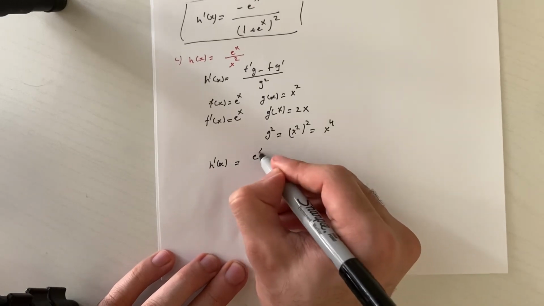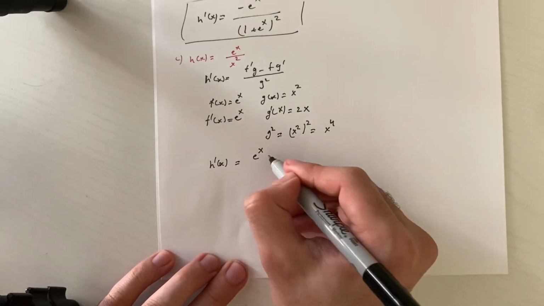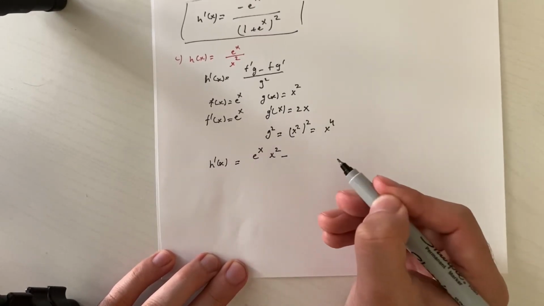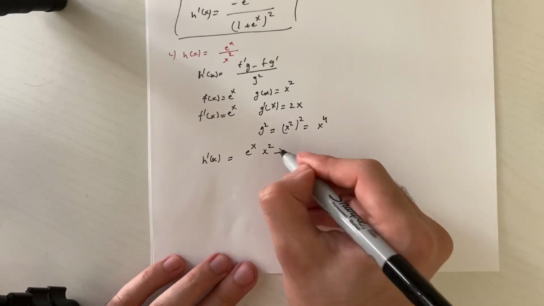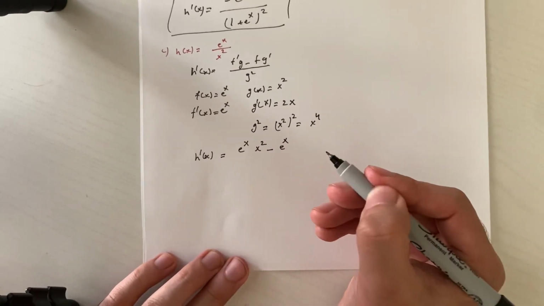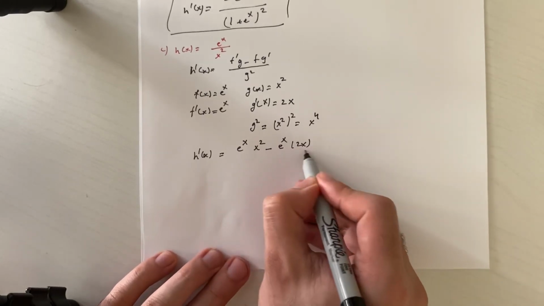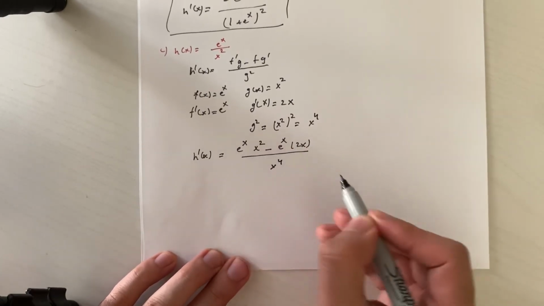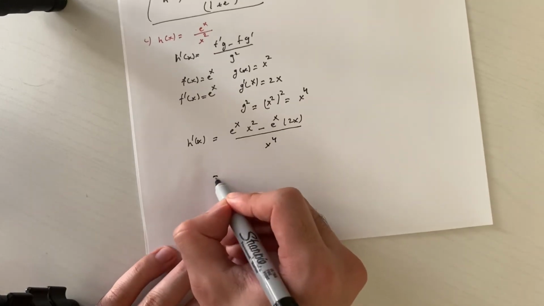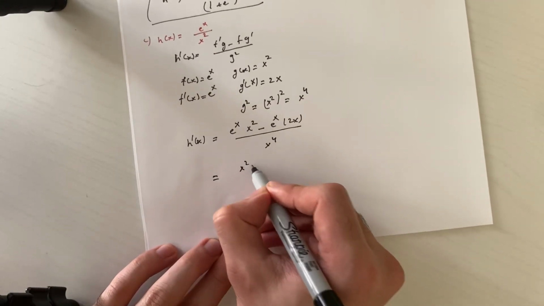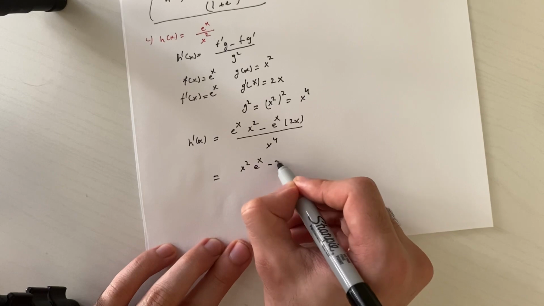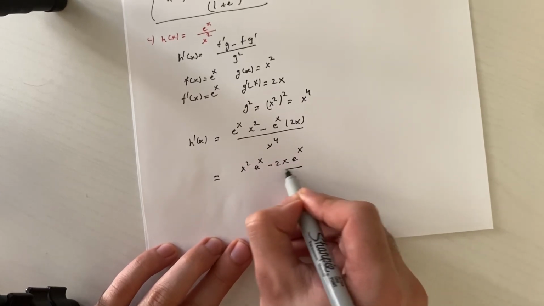And then again, now we are ready to substitute into the quotient rule, since we have all the values we need. So now what we can do is arrange these terms.